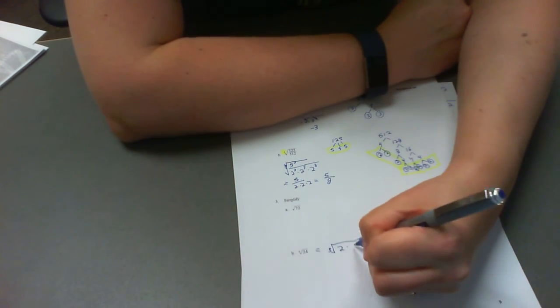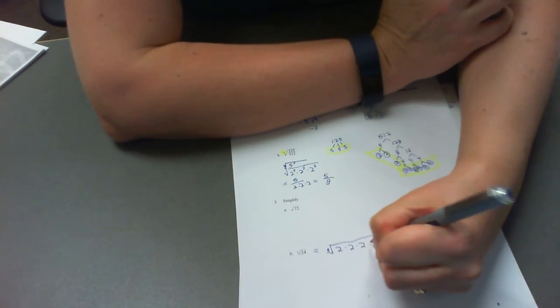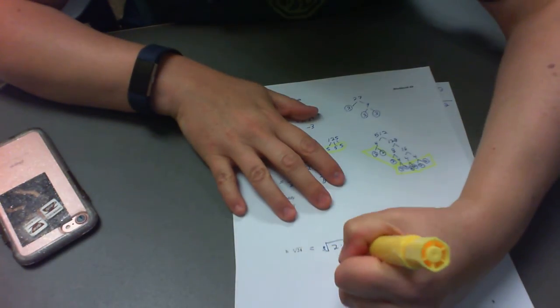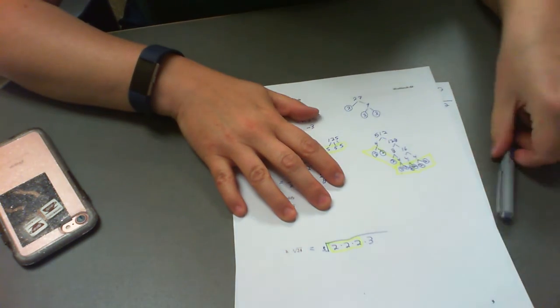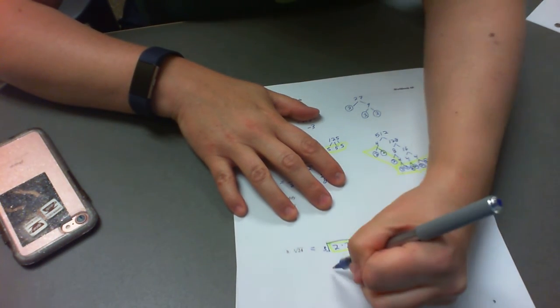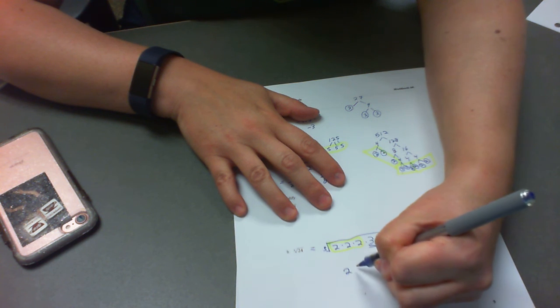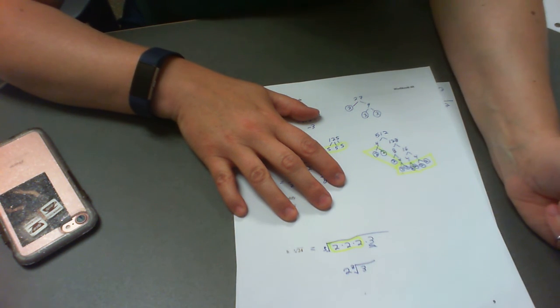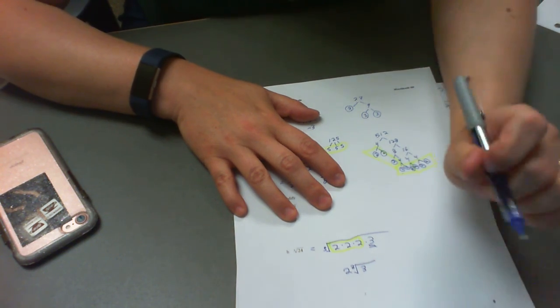That's the cube root of 2 times 2 times 2 times 3. Right? 8 times 3 is 24. Okay. Group of 3. So then this becomes 2 times the cube root of 3. All right. Now I'm going to stop, and start a new video of going the opposite direction.